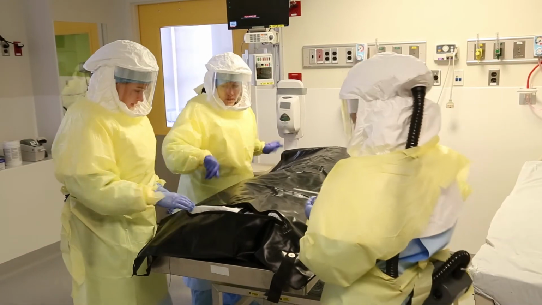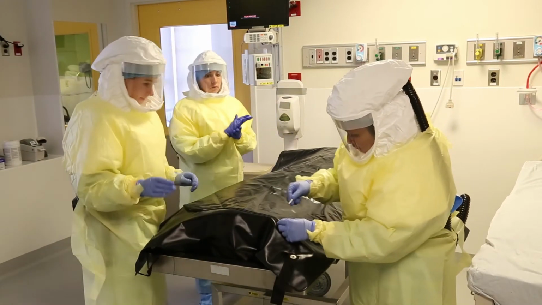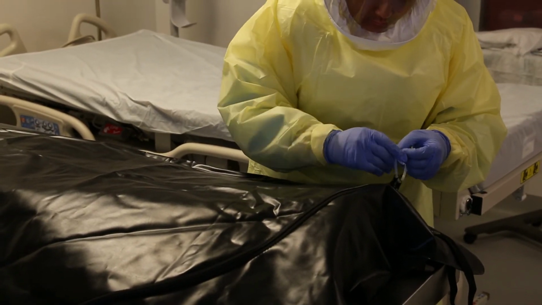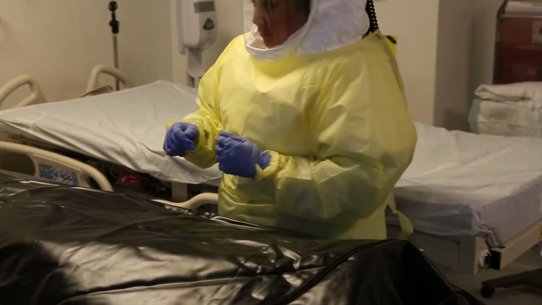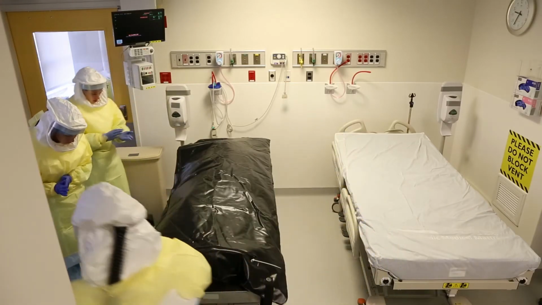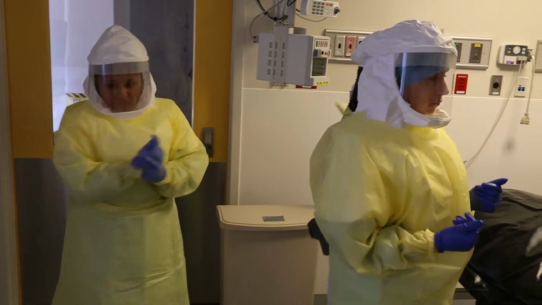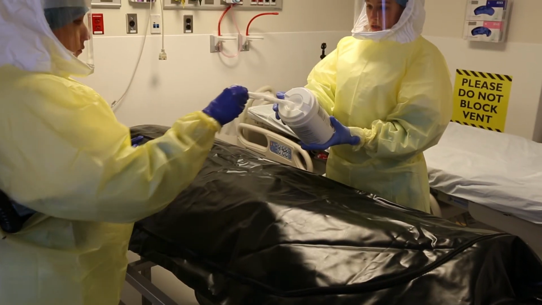Perform hand hygiene and change outer exam gloves if visibly contaminated. Disinfect the third bag and the gurney with hospital-approved disinfectant wipes and let dry.